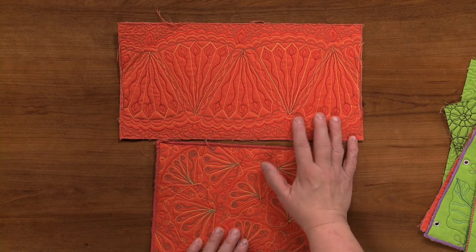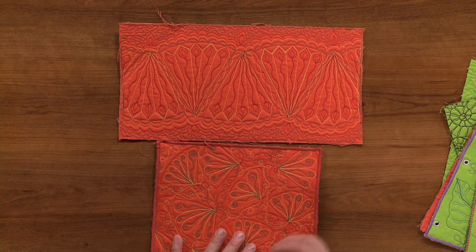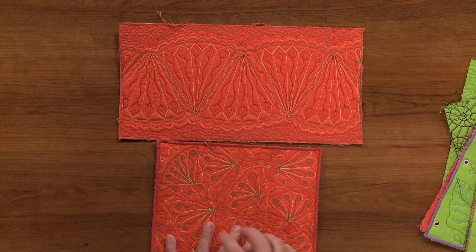So yes, it's a very complex design, but not that much more complex done in multiple colors than it would be all done in one color. And those multiple colors help to define each portion of the design and make it more interesting. So consider quilting with lots of different colors the next time you start a quilt. I think you'll really enjoy it, and I think you'll be very pleased with the results.